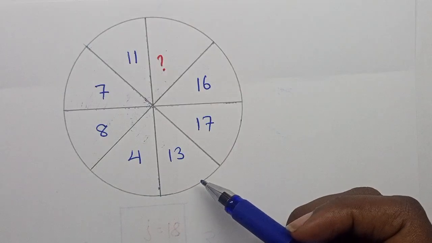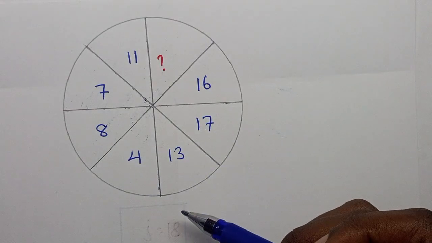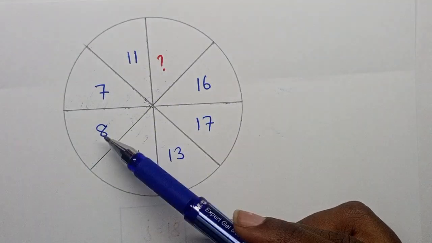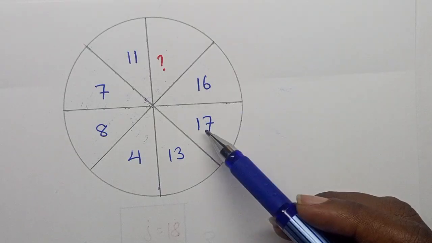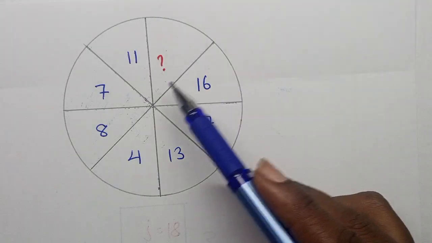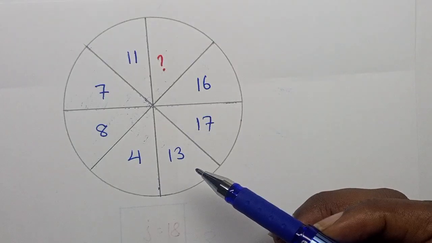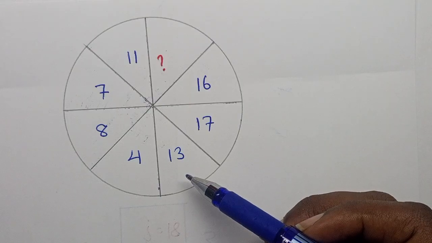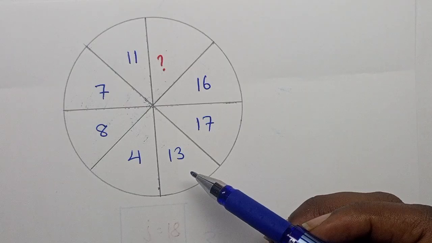Now let's look at another one. Looking at this diagram here, if you study it well, here you have 11, 7, 8, 4, 13, 7, 17, 16. So what do you think this value is equals to? Kindly pause the video and comment your answer in the comment section down below before you proceed, so that you compare and see if your mind is sharp enough.